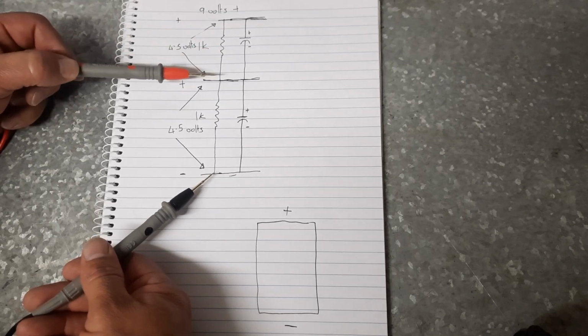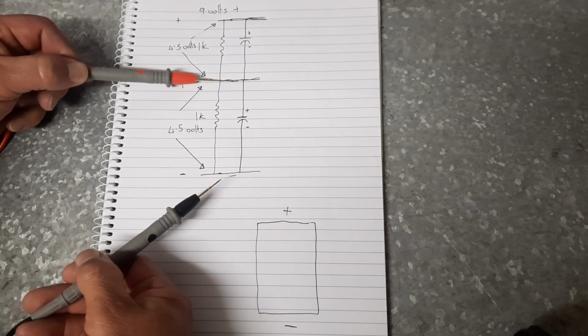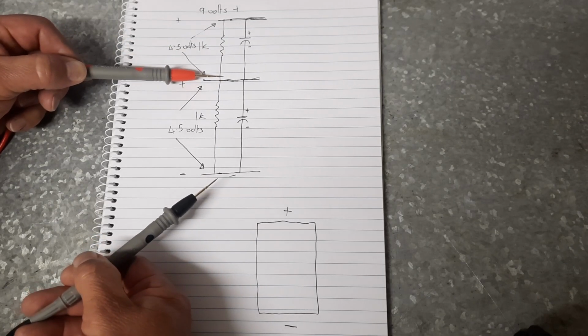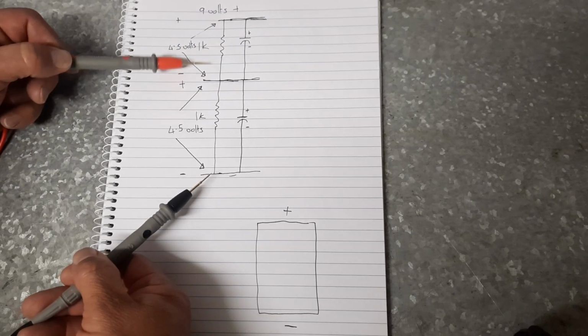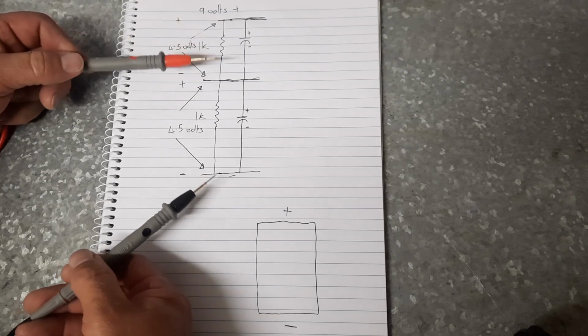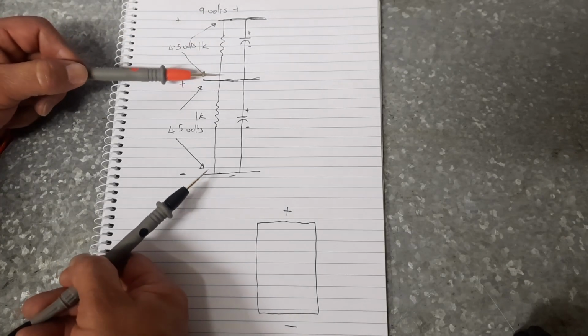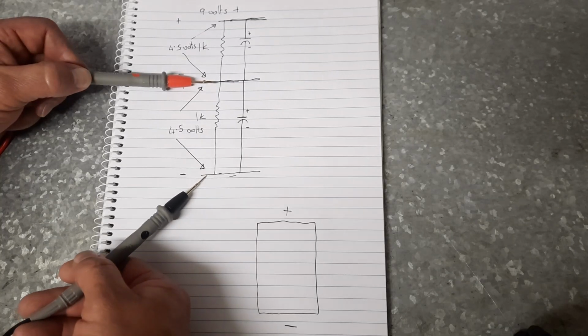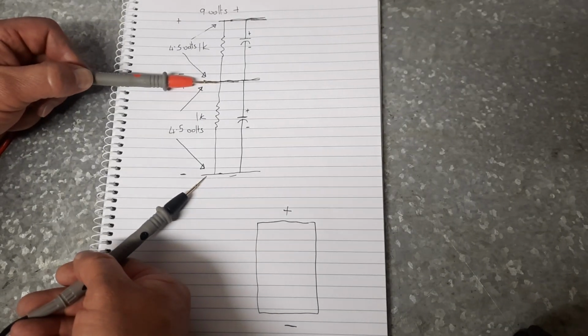Now if we take our lead and shift it down to here, the midpoint of the voltage divider, because it's a 1K and a 1K, it would be dividing the voltage equally. If we measured from here to here, we'd get 4.5 volts.